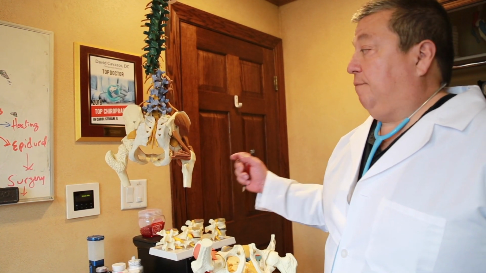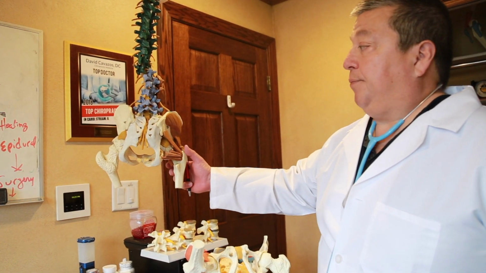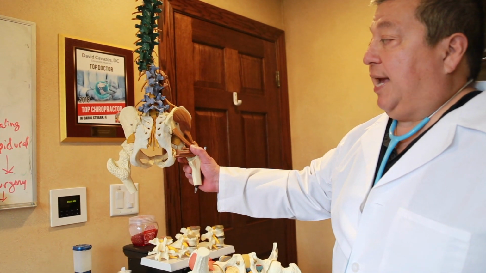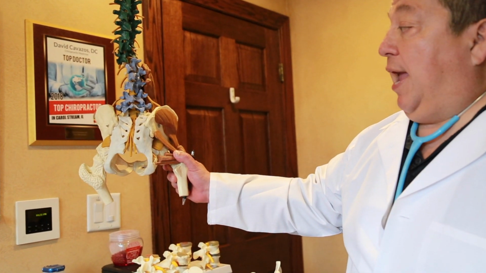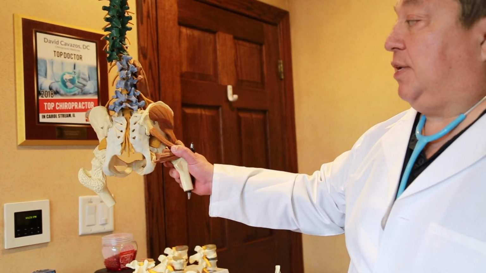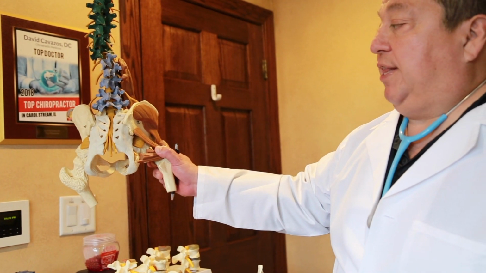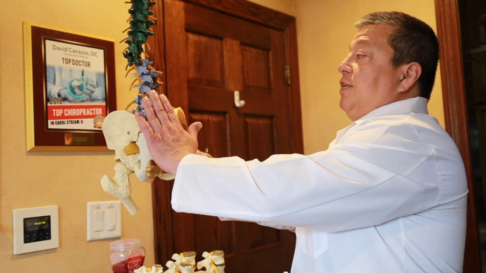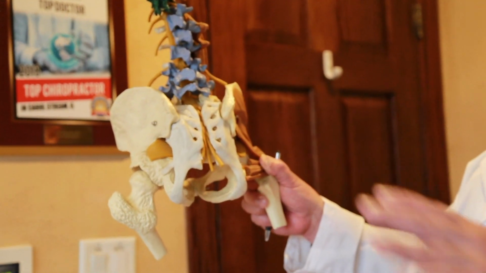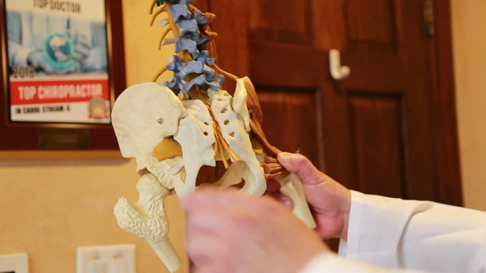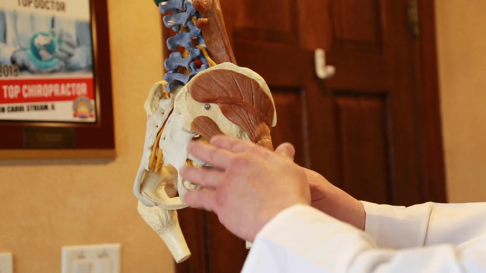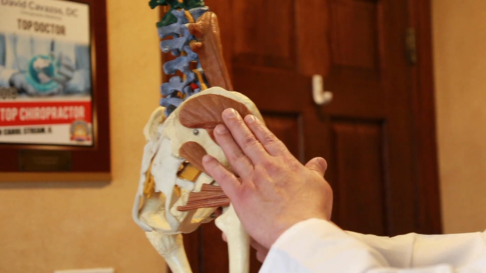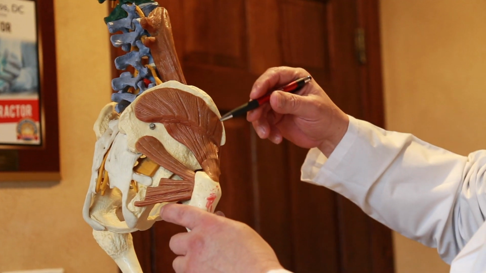In treatment, we start with blocking, where we start blocking the pelvis, and as the pelvis is blocked, we level the pelvis, and then we give some pressure into the sacrum and stretches, and always this muscle seems to be very, very tight, and that is the gluteus medius muscle.